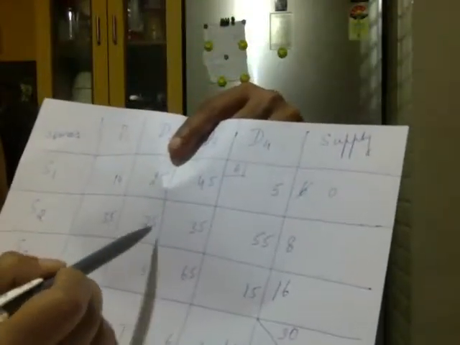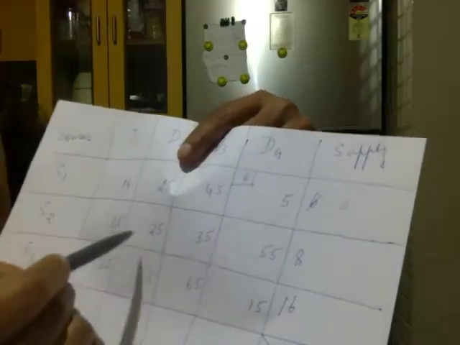Now supply S1 is exhausted. We do not have any more in the first row. So naturally we go to the second row. In the second row you have 8 supply from S2, and we look at the costs. The costs are 35, 25, 35 and 55. We take 25, which is the least.